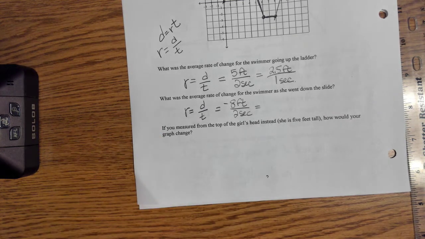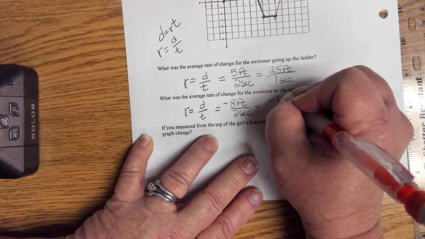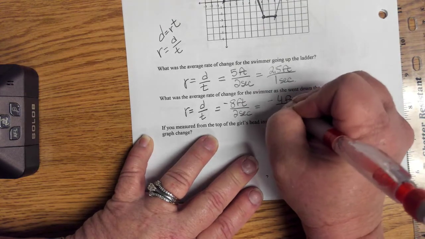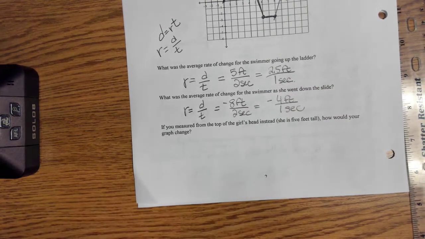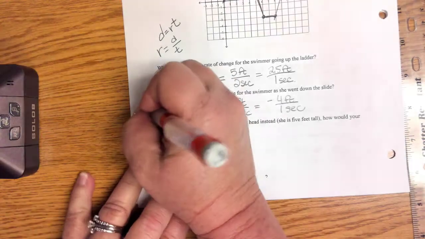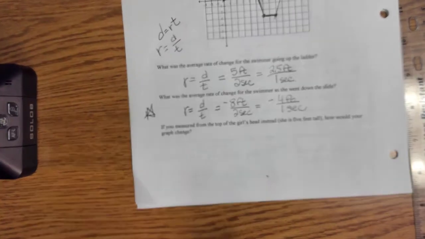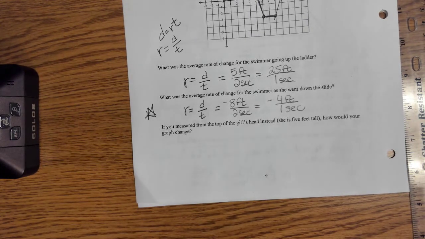Okay, let's talk about whether this is negative or positive. She's going down the slide at an accelerated rate. But if it was positive, she'd be going up. Okay, I'll agree with you. Negative 4 feet over 1 second. Okay. I gotta put myself a big star there so that I catch that every time when I teach this now. Look what you did to me, Alberto.